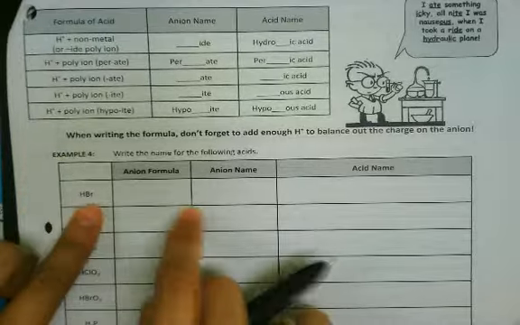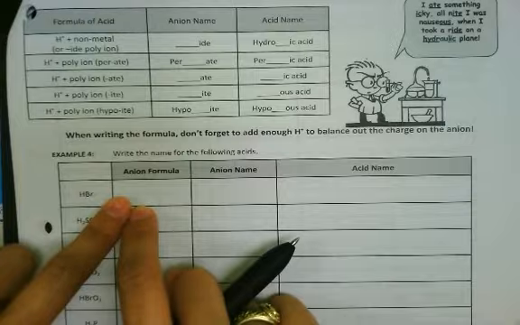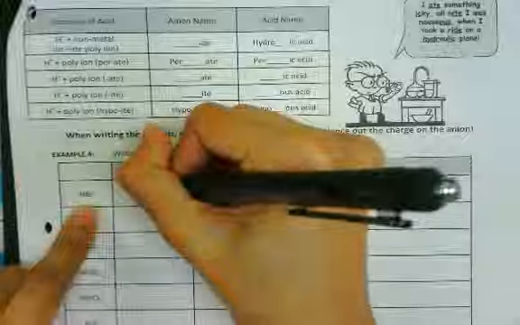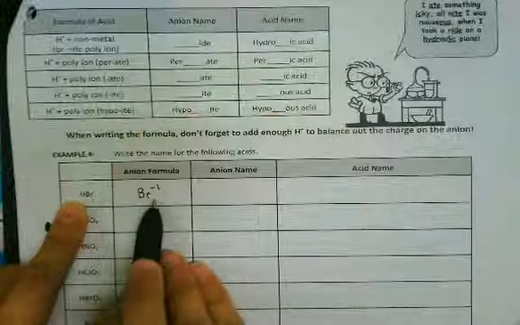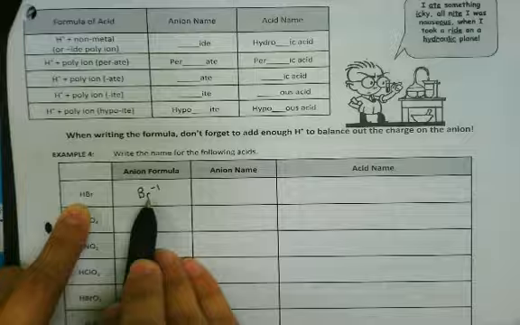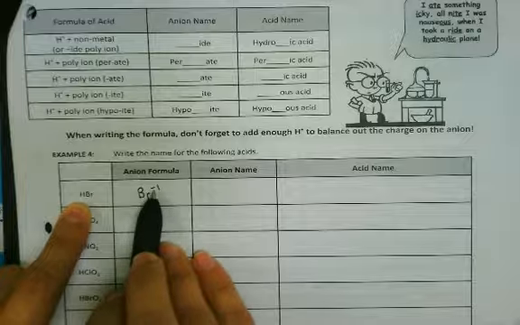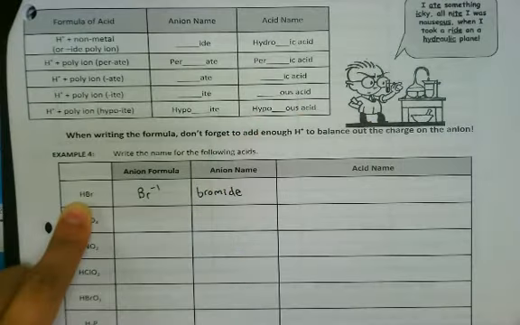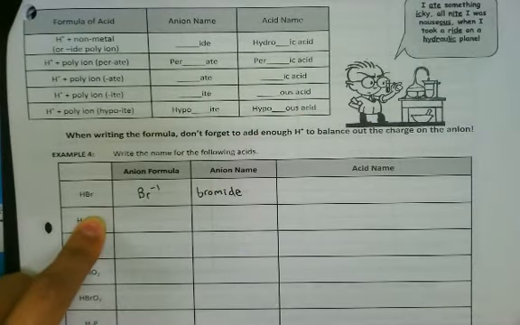Here, all it's asking you for is the anion formula. So remember, are anions positively or negatively charged, y'all? Negatively. So in this formula, the anion is the bromide anion, so Br -1. The name of that ion is the bromide ion.